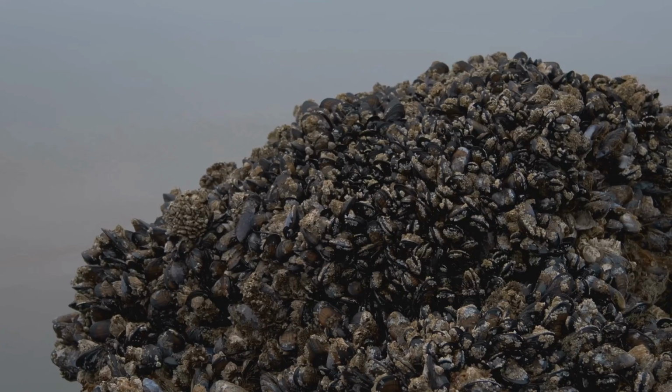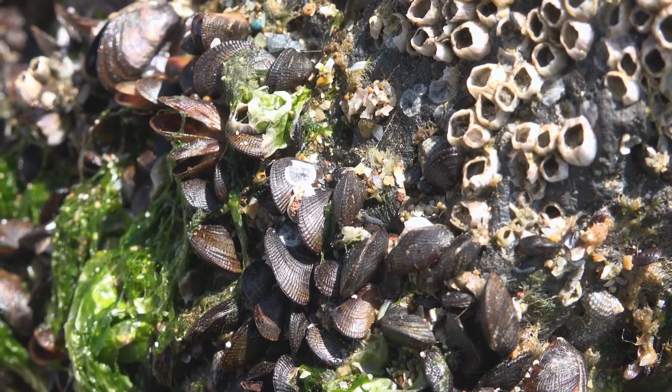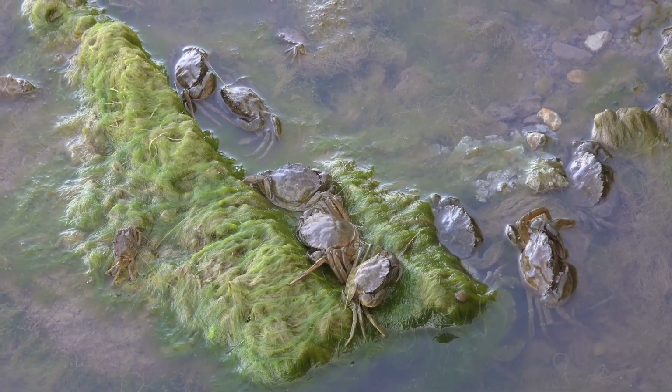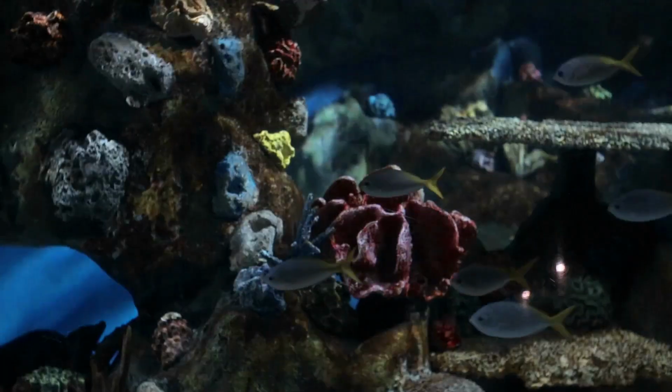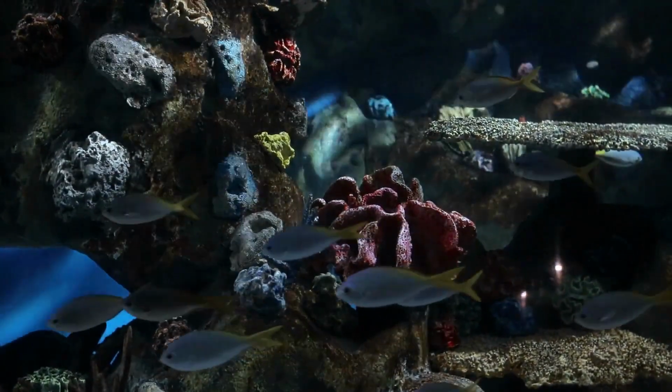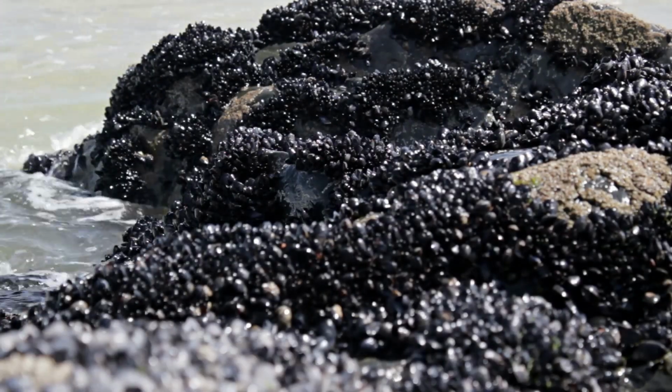The results were dramatic and swift. Without the starfish, the mussels began to take over. They crowded out other species. The number of different species in the area dropped significantly. Where there were once 15 species, soon there were only 8. The vibrant community became a monotonous mussel bed.